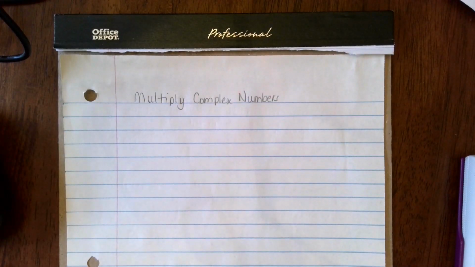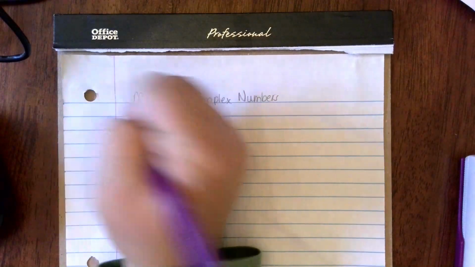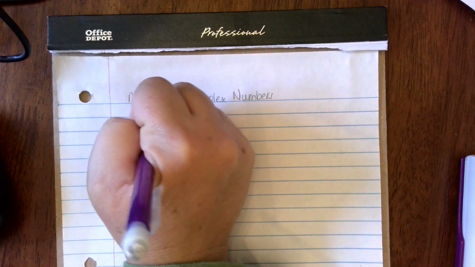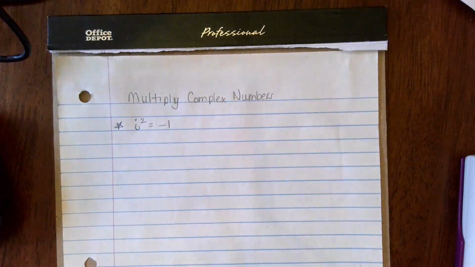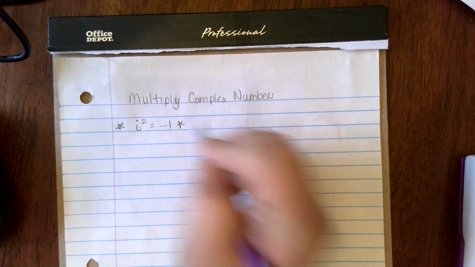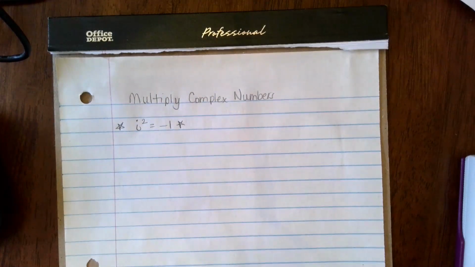This morning we're going to multiply complex numbers. When you are multiplying complex numbers, it's the same again. The i is going to kind of act like the variable x. There's just one catch though. The one thing that you have to remember is that i squared is going to equal -1. i squared is going to equal -1. So that's the biggest thing that you need to remember when you're dealing with this.